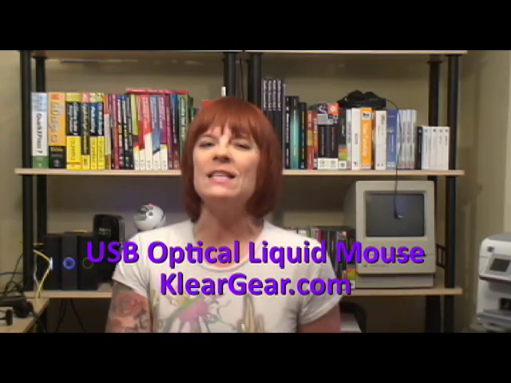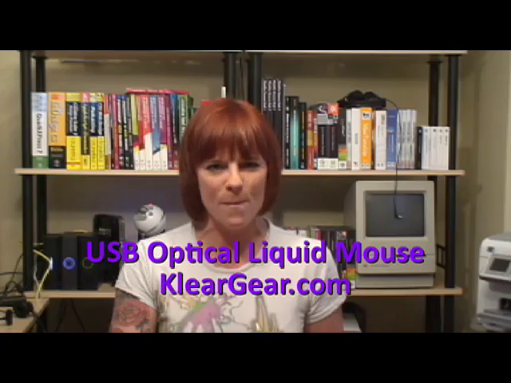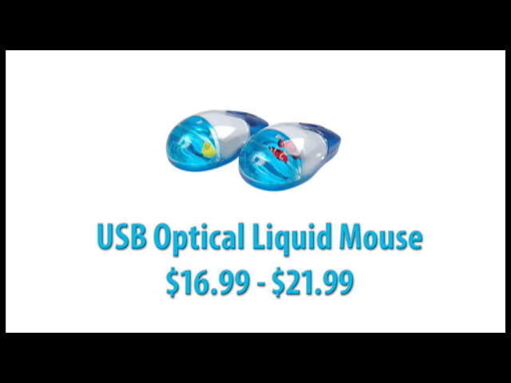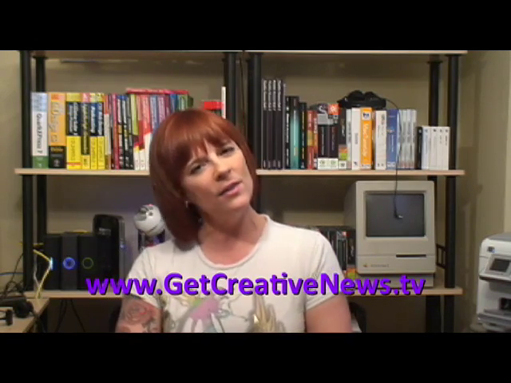And last but not least, my holiday gift selection for the week. It's the USB optical liquid crystal mouse from the folks at cleargear.com. The mouse contains a liquid aquarium with the most adorable clownfish, just like in Finding Nemo. You could have your choice of wired for $16.99 or wireless for $21.99. Why have that boring mouse when you could have a lifelike tropical aquarium at your fingertips? This optical liquid mouse can be found just in time for the holiday gift giving season.